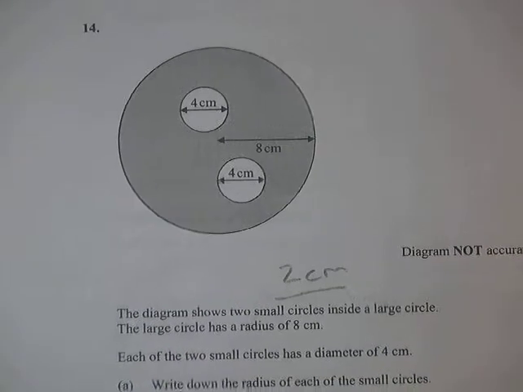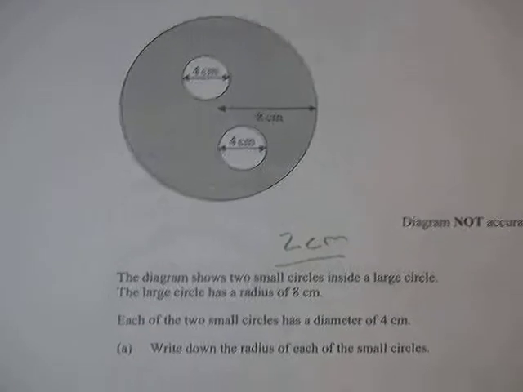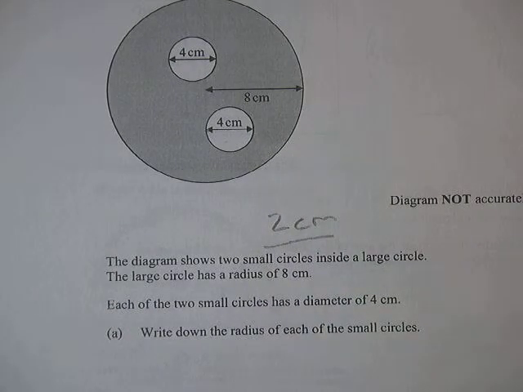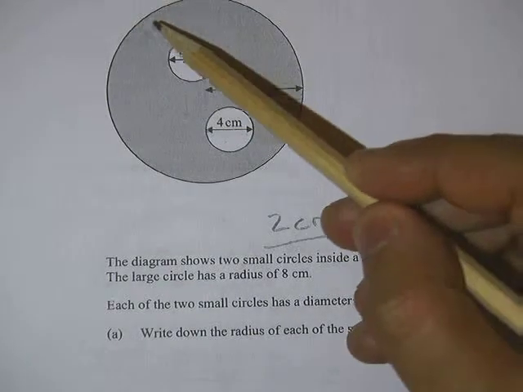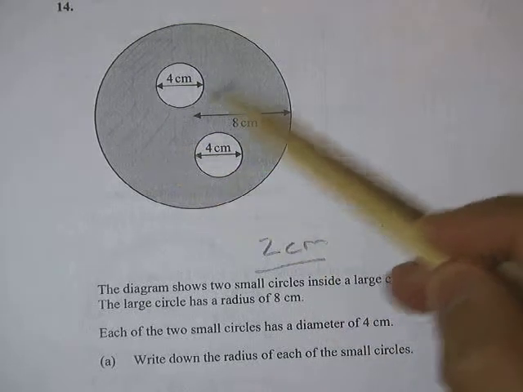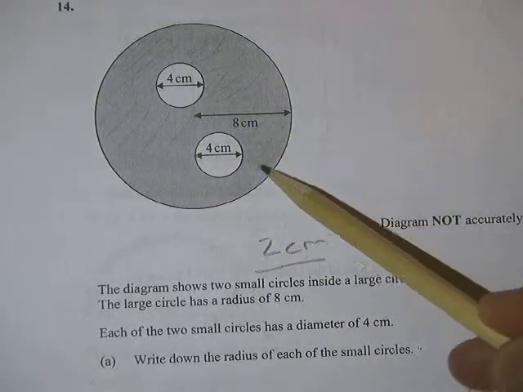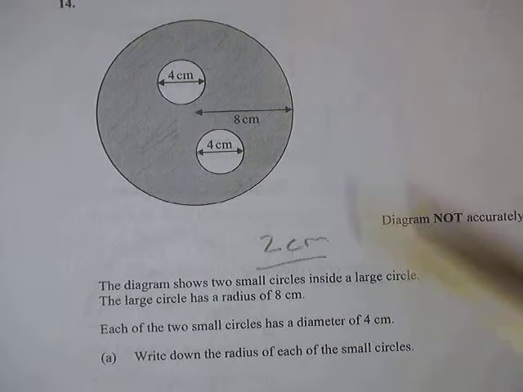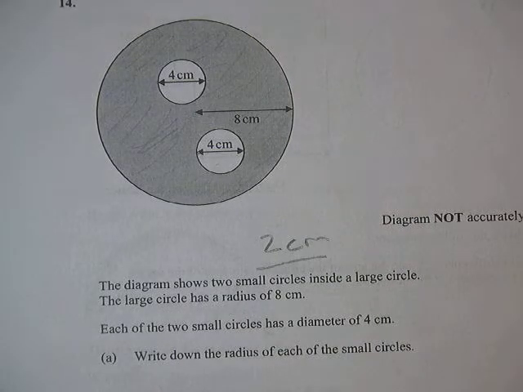So I need to work out the area of all this shaded part. That's not a shape I'm familiar with, so initially it looks quite complicated. How do I work out the area of the region shown shaded?